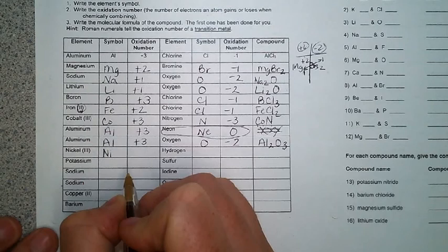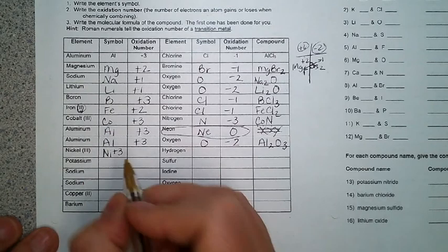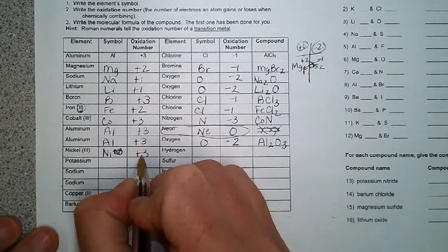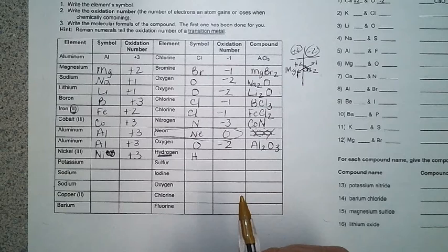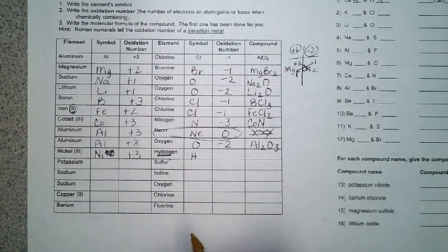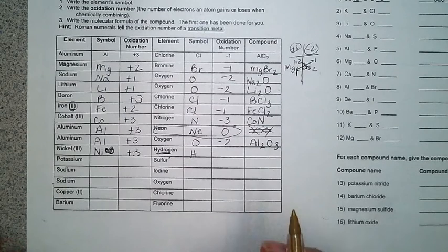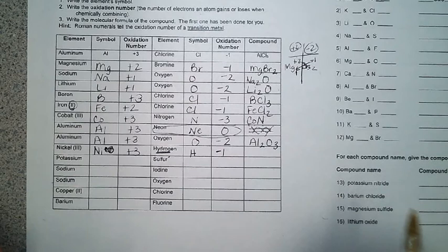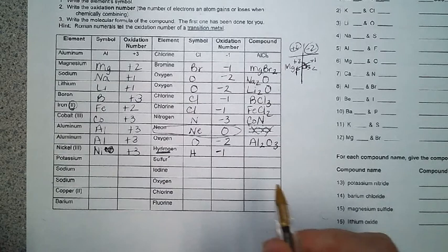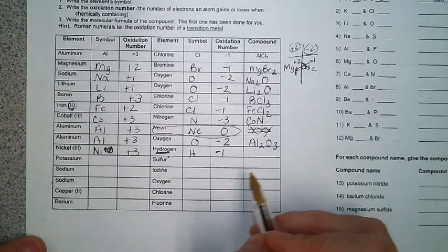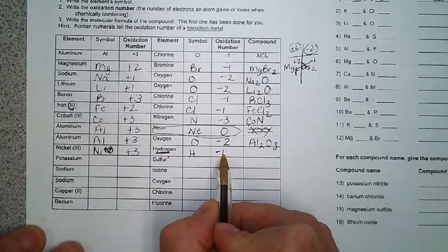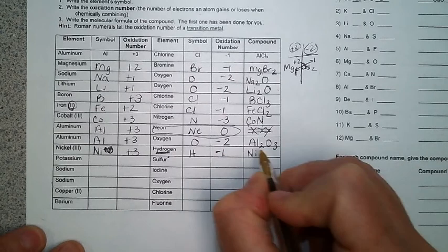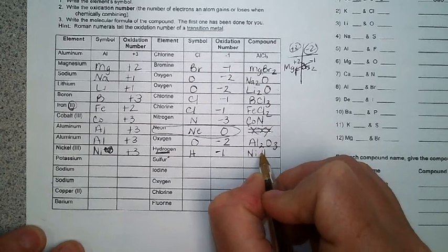Nickel has a +3. Oops, I'm in the habit of doing that. +3. Hydrogen. In this case, hydrogen is so different, and I really just wish I didn't put this one on here, but that's fine. We can work with it. Hydrogen actually can be a cation, or it can be an anion. So hydrogen can have a -1 charge, or it's a +1. This is not common, but hydrogen can be a +1 or a -1. So in this case, you just follow those same rules. Nickel gets the 1 and hydrogen gets the 3. And you would say that is nickel hydride.